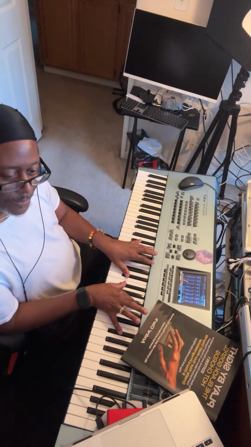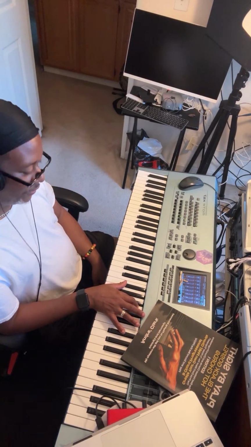Alright, this is the B minor chord, but he's doing it B minor chord. Now the right hand is playing the perfect 5th and the perfect 4th, y'all. And then let me see.